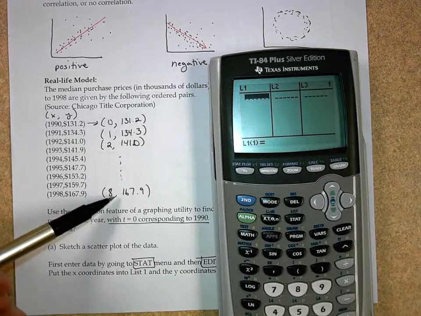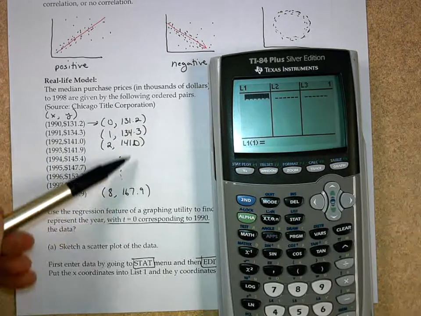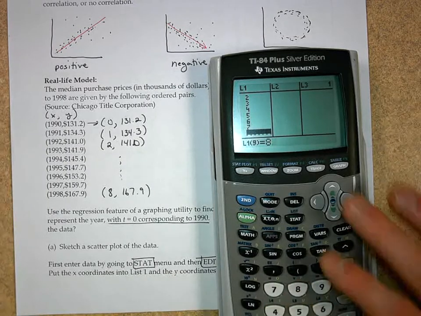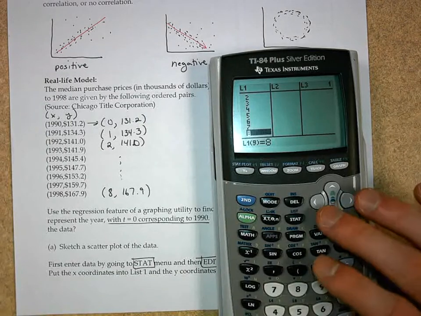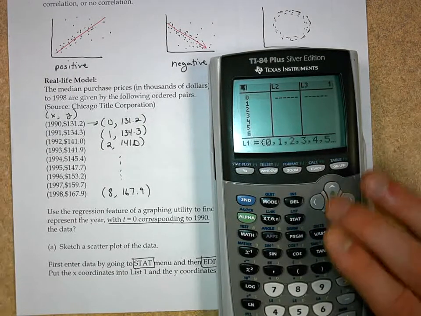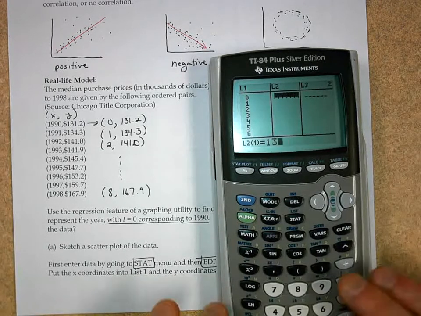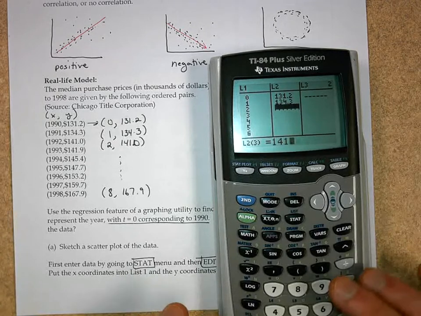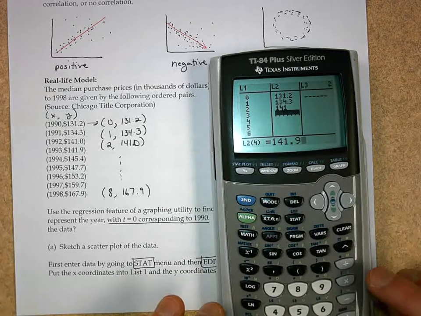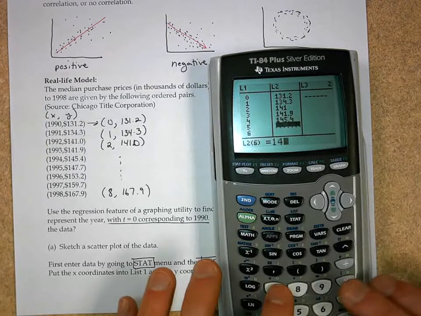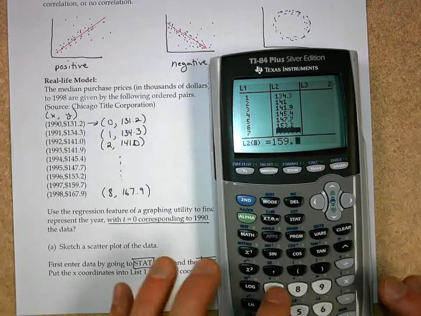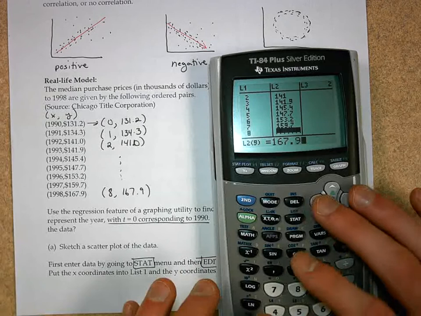So we're going to start by typing these values into the X and then these home prices into the Y. So 0, 1, 2, 3, 4, 5, 6, 7, and 8. So we've got 9 points of data, and we go 0 through 8. Then we'll go to L2, and I'm going to type in these values. 141.9, 145.4, 147.7, 153.2, 159.7, and then 167.9.